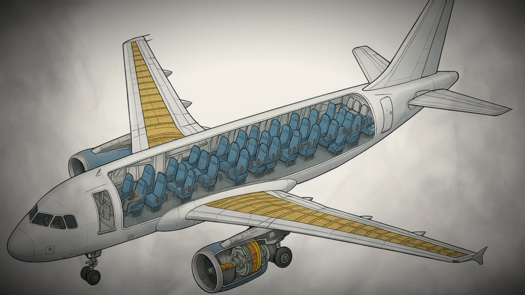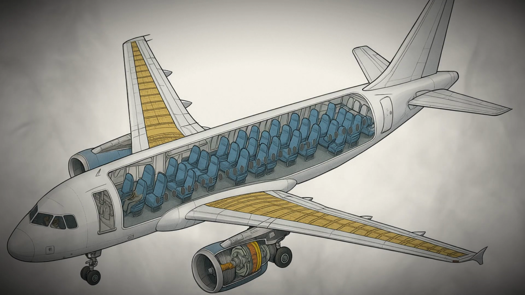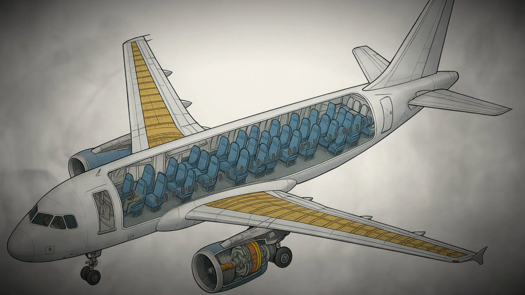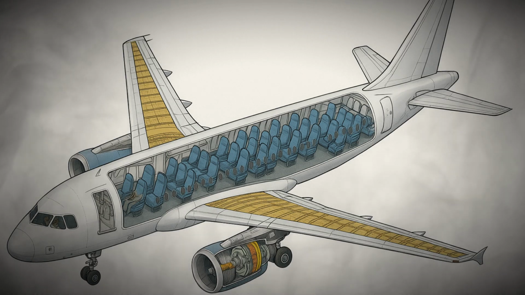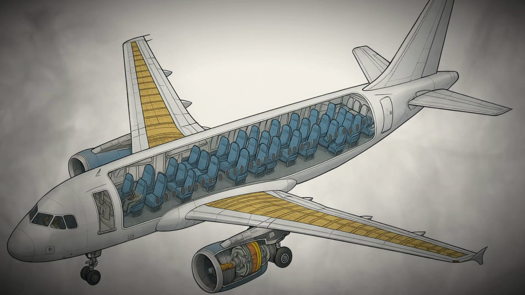Reverse thrust may be activated by jet engines, redirecting exhaust forward to help slow the airplane, while wheel brakes are applied progressively. Auto brake systems can automate this process, ensuring consistent deceleration. Landing distance must be carefully managed, especially on shorter runways, wet surfaces, or high-altitude airports where braking effectiveness is reduced.